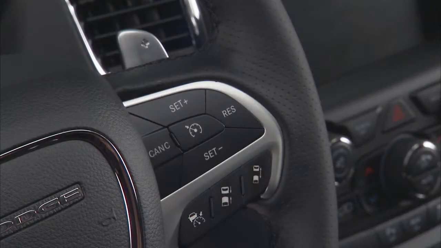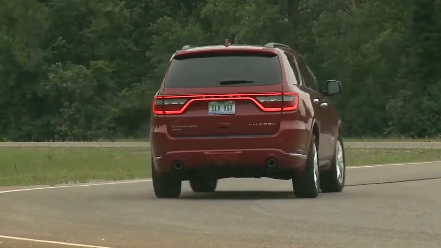To deactivate ACC, push the ACC On/Off button again. It's best to leave the system off when not in use.